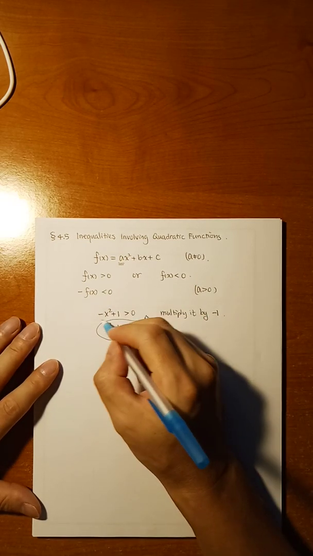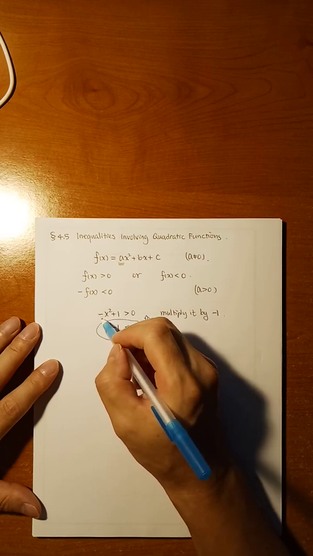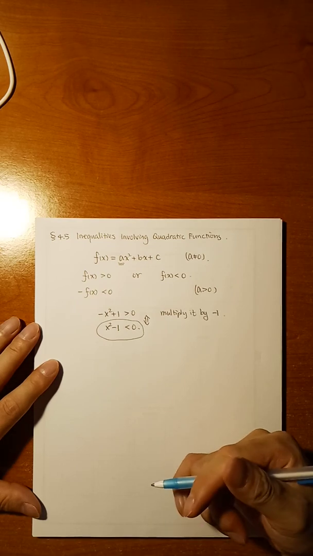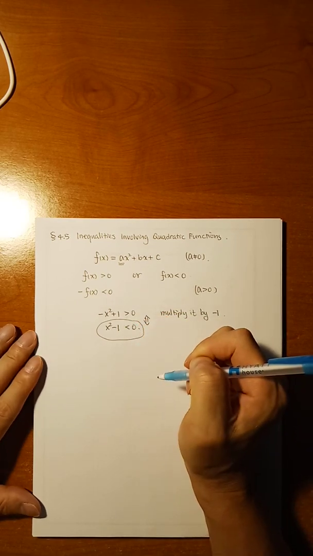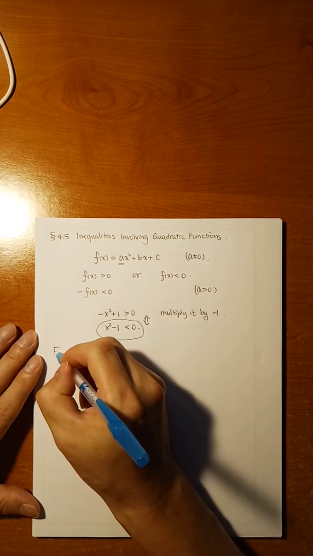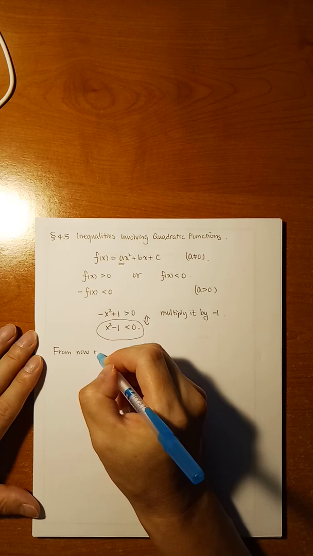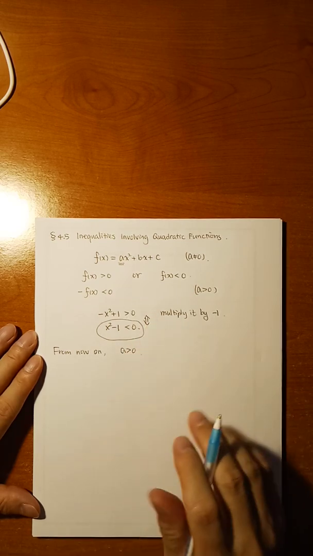So whenever you have an inequality with a quadratic with a negative leading coefficient, you just multiply it by -1 to make it positive. And of course, don't forget to change the direction of the inequality. Okay, so from now on, a is always positive.